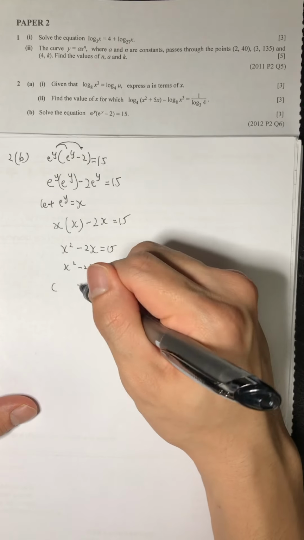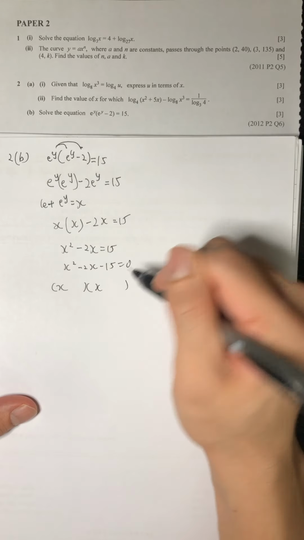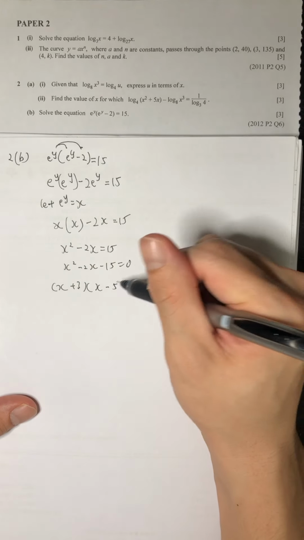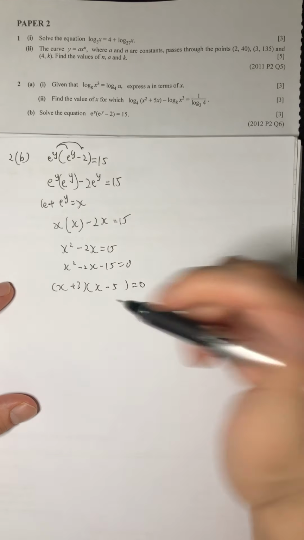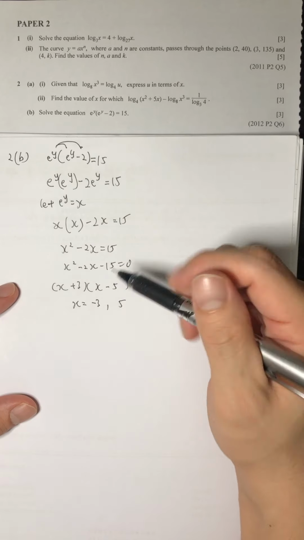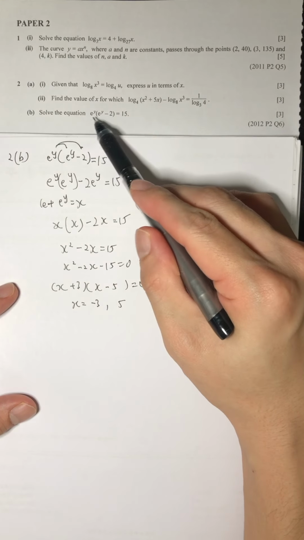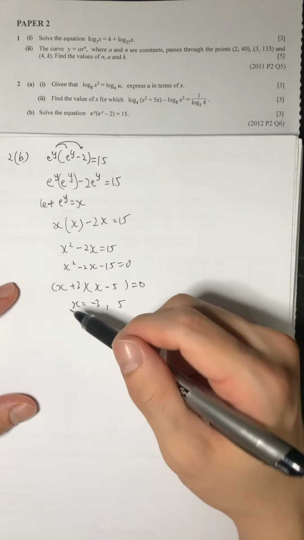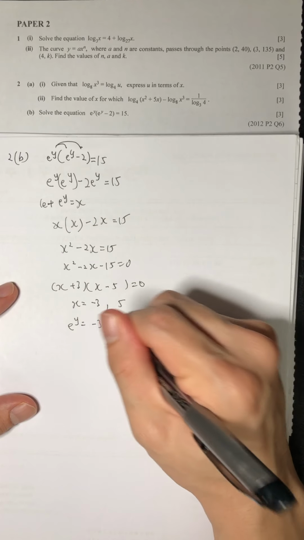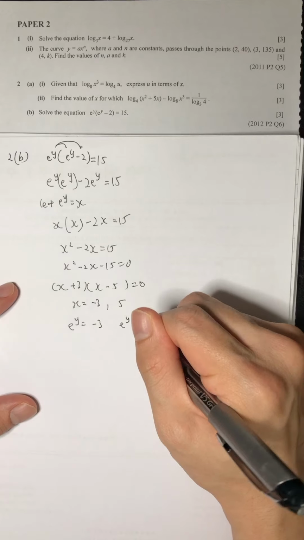Now we have to do factorization. x minus 5, this one is plus 3. So x equals to minus 3 or 5. But we haven't done yet. Solve this equation, so we have to solve for the y. We know x equals to e to the y, so e to the y equals to negative 3, e to the y equals to 5.